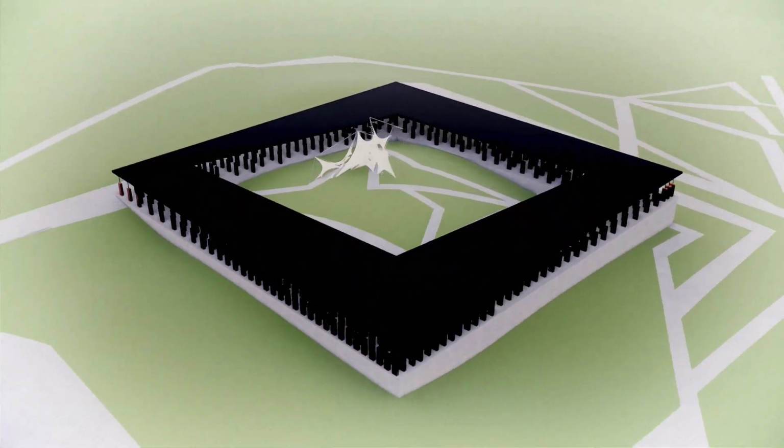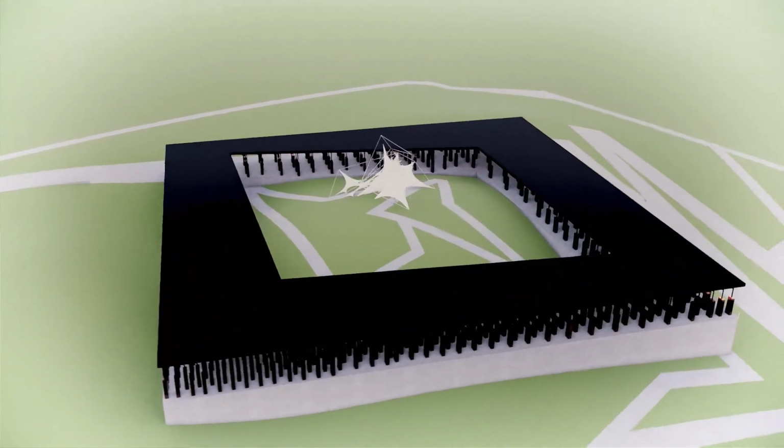Future pavilions will call for different configurations where a new name will be honored.